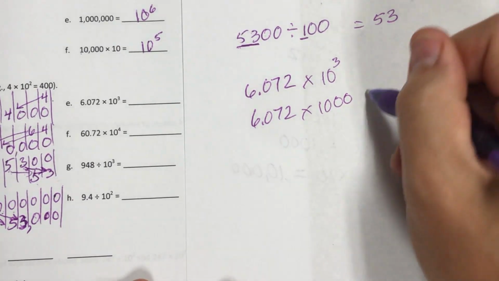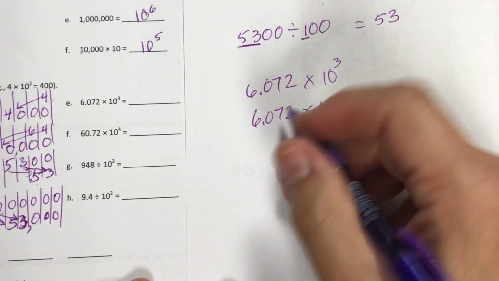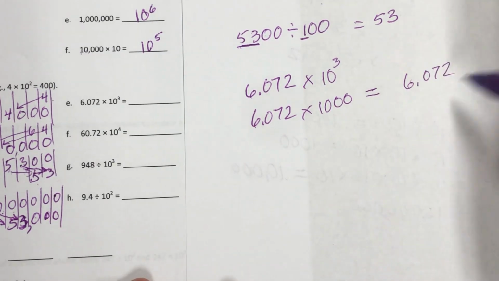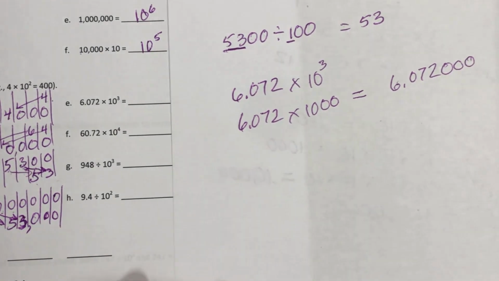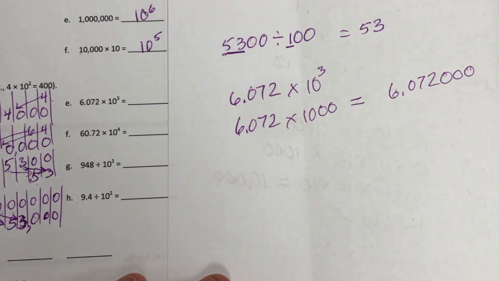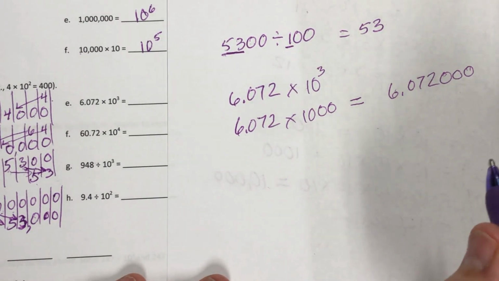A common error that students make is they'll say it equals 6.072, and then they'll put 3 zeros on the end, which, as you know, it just ends up being an equivalent decimal. And this happens a lot.